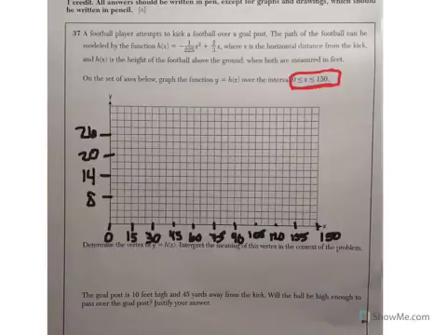Okay, so I labeled my y, and really each unit is 2. So 2, 4, 6, 8, 10, 12, 14, 16, 18, 20, 22, 24, 26. Okay. So now I'm going to look at my table, and I'm also going to have to change my table settings because typically your table starts at 0 and it goes up by 1s.